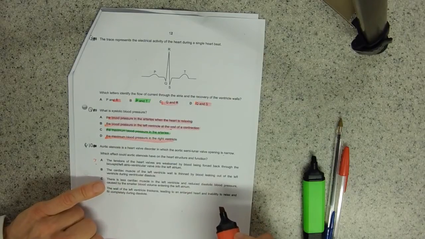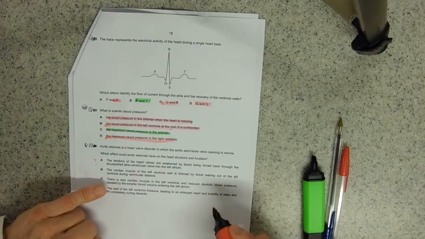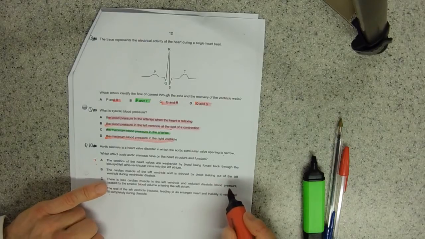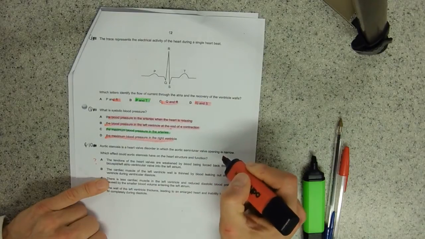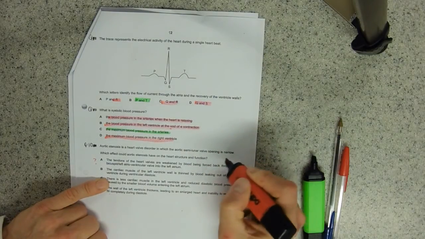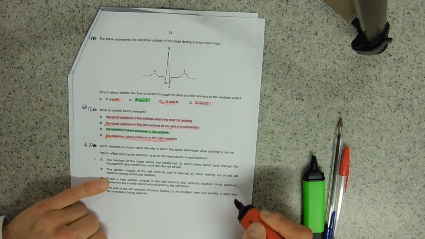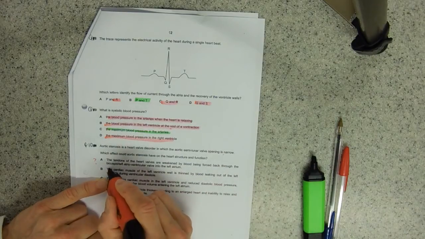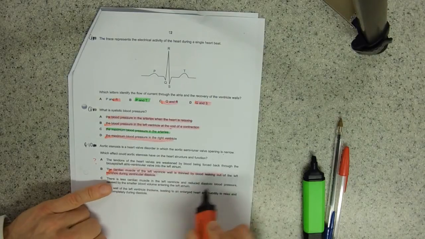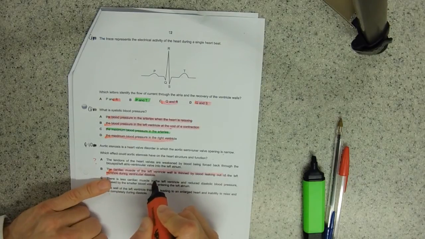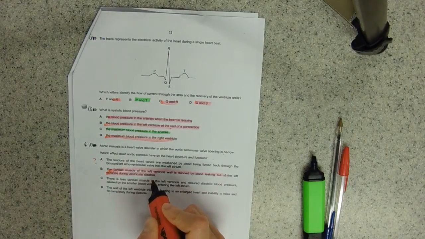Cardiac muscle of the left ventricle wall is thinned by blood leaking out of the left ventricle. So blood leaks out due to a narrow semilunar valve. Well, it doesn't say it doesn't open and close properly. It's narrow. So I don't think blood would leak out. And would it leak out during diastole when it's relaxing?